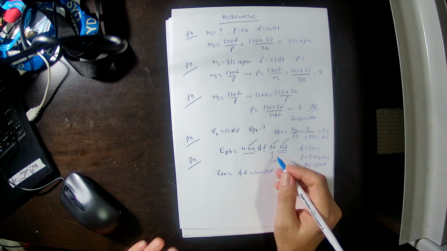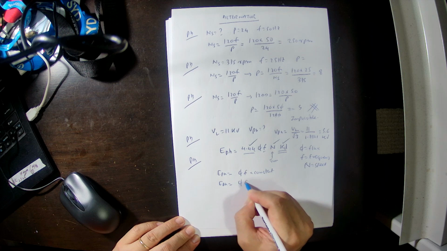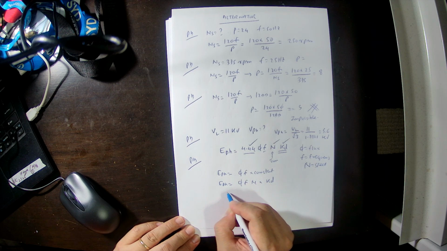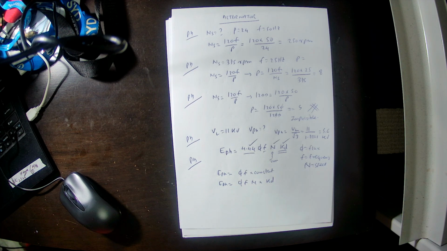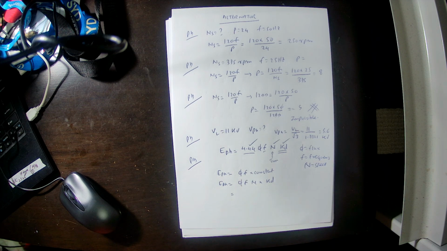The number of turns is given, so we can calculate E phase equal to phi F, number of turns, and the other constant. Firstly, we calculate the E phase. In this case, we also need to calculate speed.